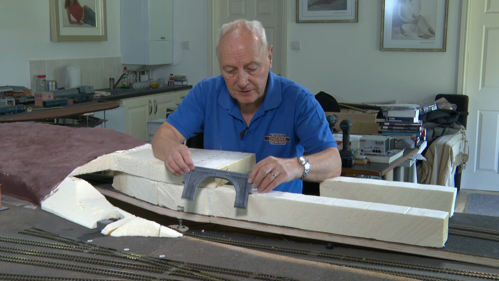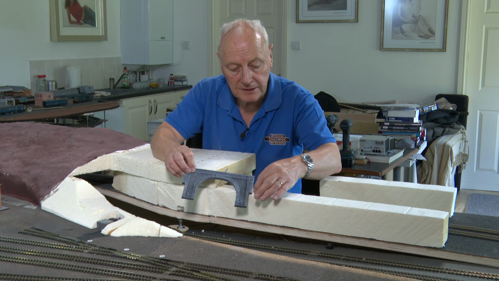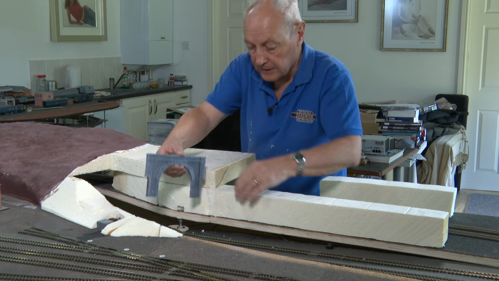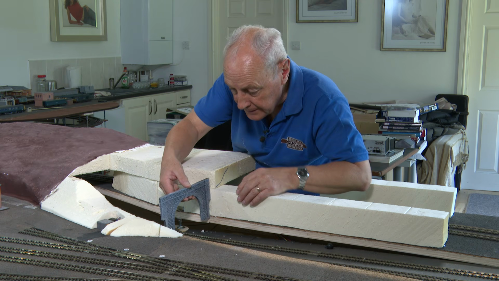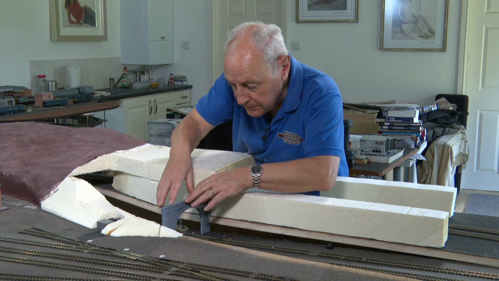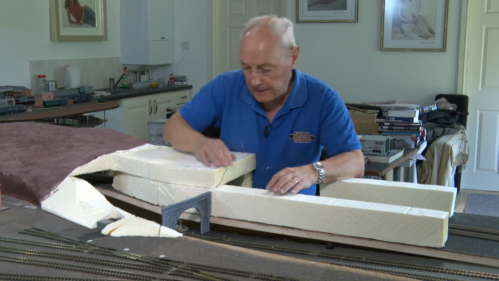Now my tunnel mouth has arrived, and it was a little bit wide, so I've cut 5 centimetres up and then a centimetre in. I cut out a section both sides, and then it can snugly fit in around here. And that seems to be the ideal location for it to be.